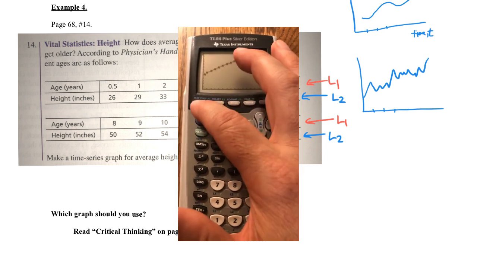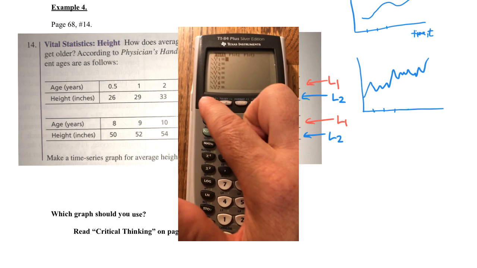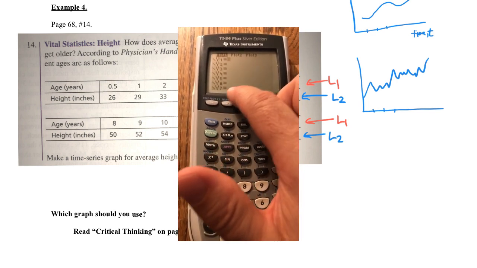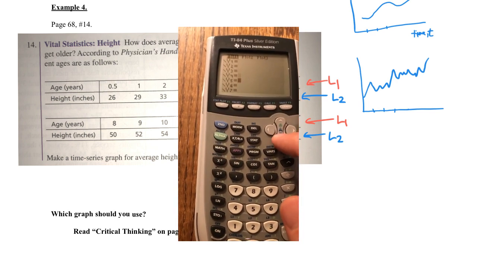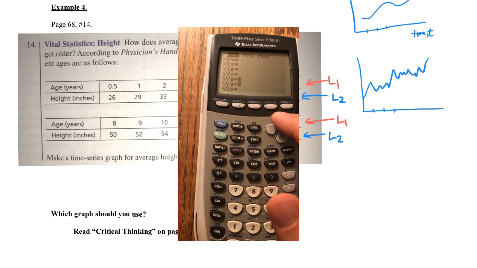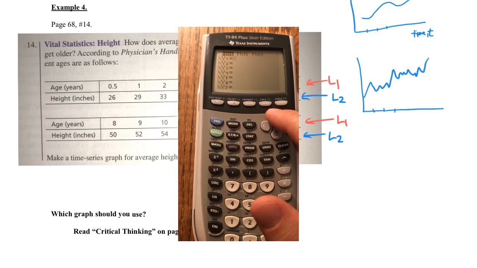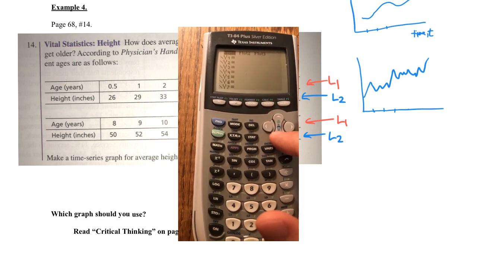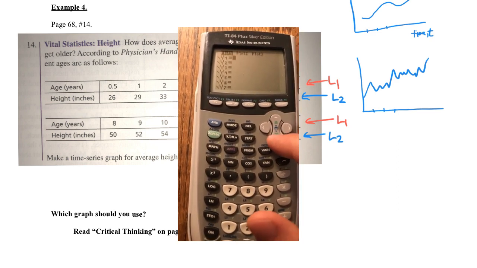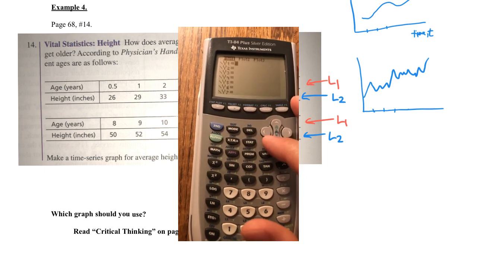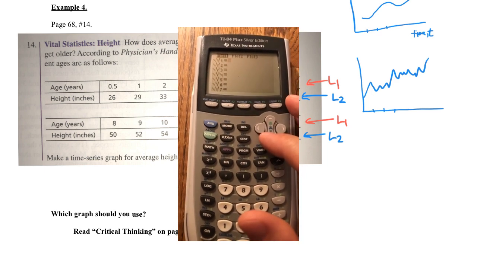Again, make sure when you go to Y equals, make sure that's all cleared out. Sometimes people will have things way down here and it messes up their graph, so make sure those are all cleared out. And we just want to have the one, that plot is on now because we turned it on. So if you get confused or something's not right, just send me an email and let me know.